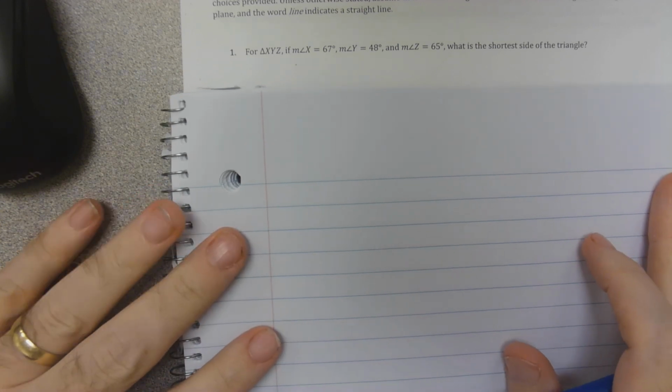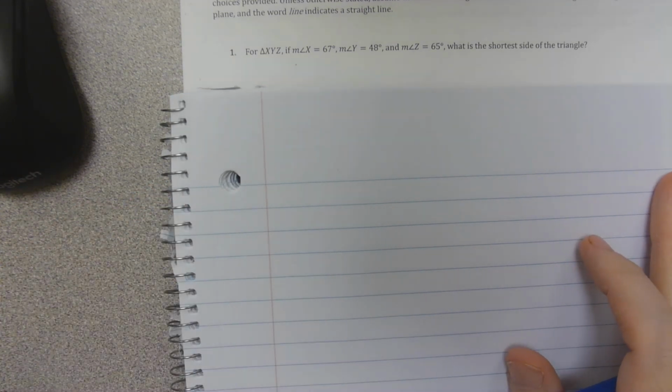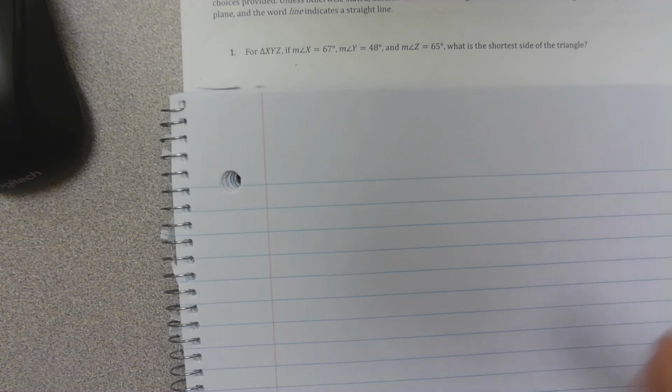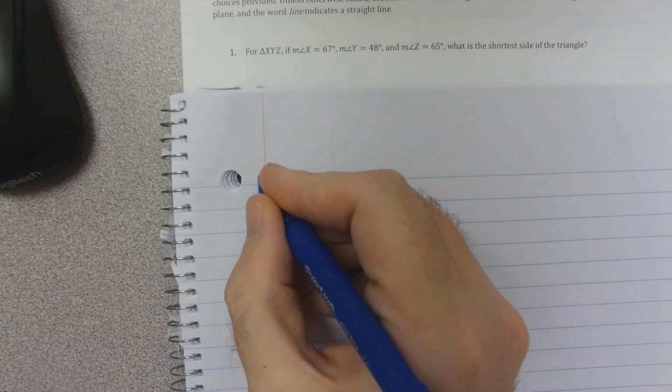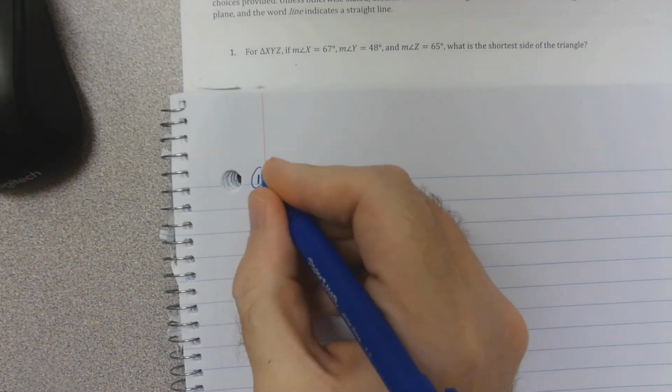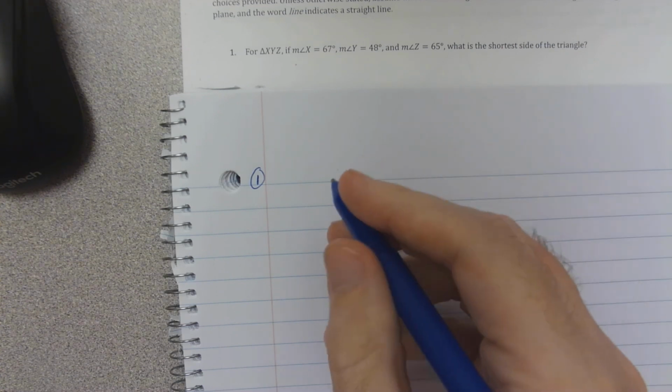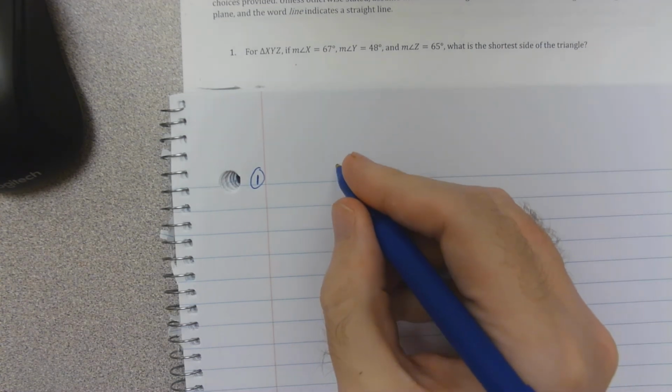Okay, so starting with question 1, obviously. It says for triangle XYZ, if measure of angle X is 67, measure of angle Y is 48 degrees, and measure of angle Z is 65 degrees. What is the shortest side of the triangle? Well, easiest way to do this, they don't give us a diagram, is to sketch your diagram.